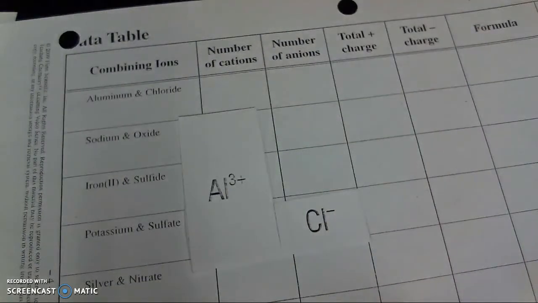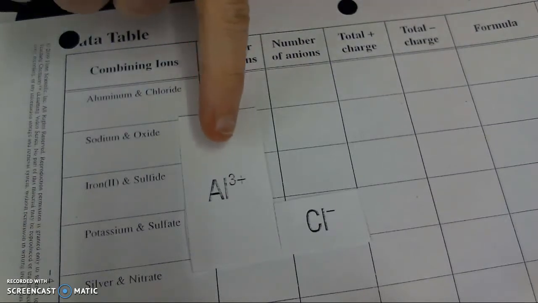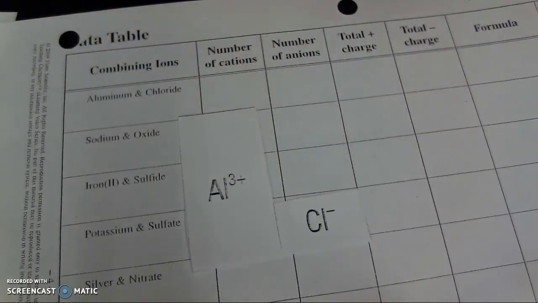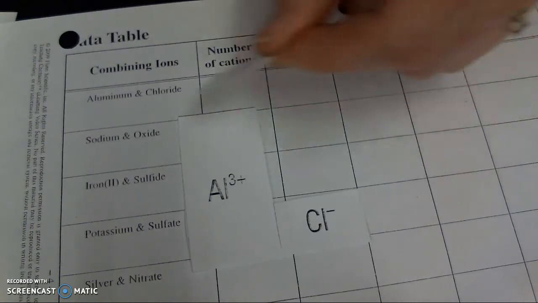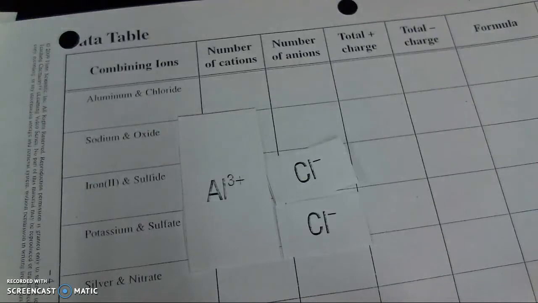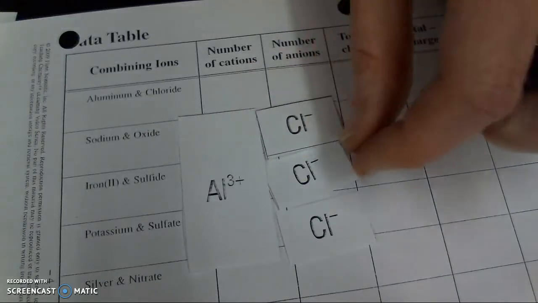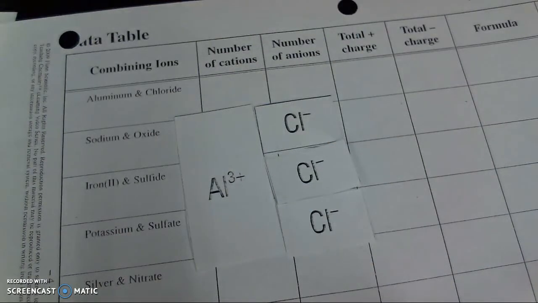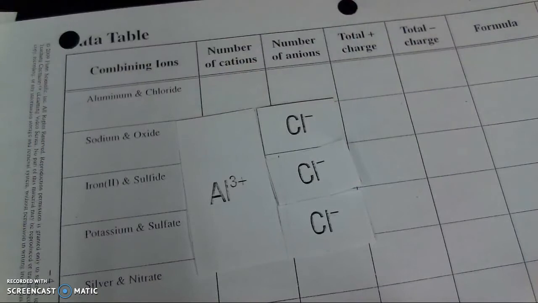You're going to line them up, and you're going to notice that they don't form a square or a rectangle. They're unbalanced. So there is a 3+ charge here, and there is a minus charge here, and you need more minus charge in order to counterbalance that 3+ charge. So that size means that there's more of a positive charge. So you're going to need 2 more chlorine ions before you can really balance out that charge. So if you look at there, it's aluminum 3+, chlorine 3-.